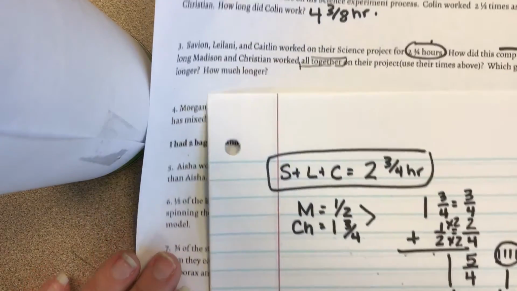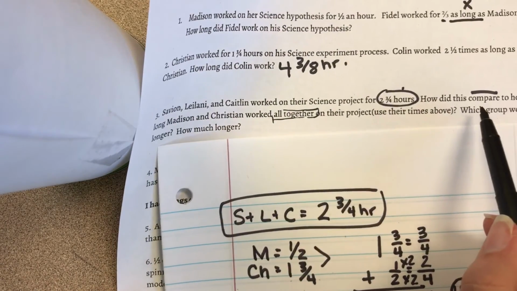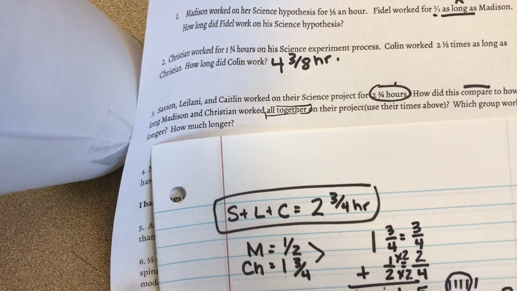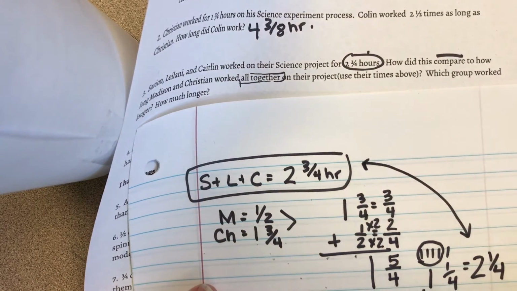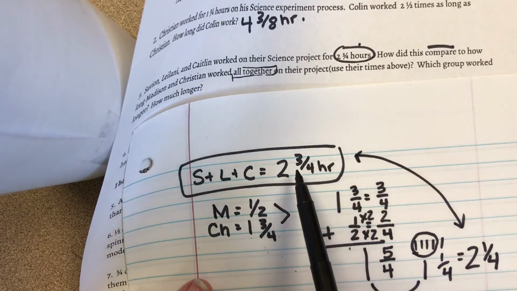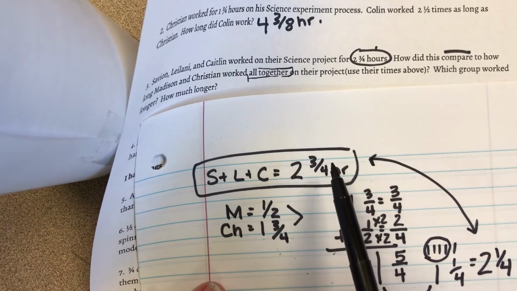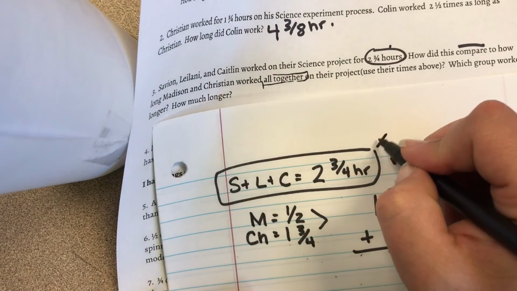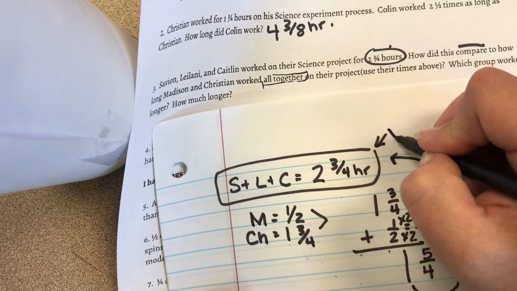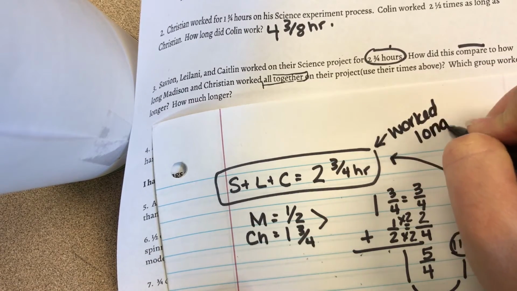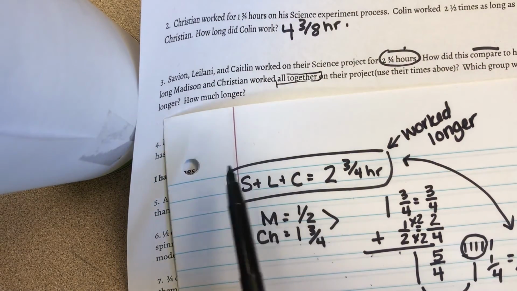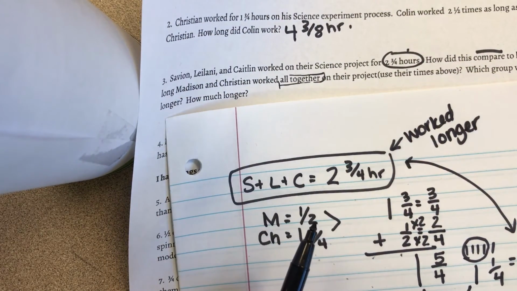What does my question say? How does this compare to how much Madison and Christian worked? Which one is bigger? 3/4 or 1/4? 3/4. Which group worked longer? So Savion, Lincoln, and Christian worked longer. But the question says how much longer?